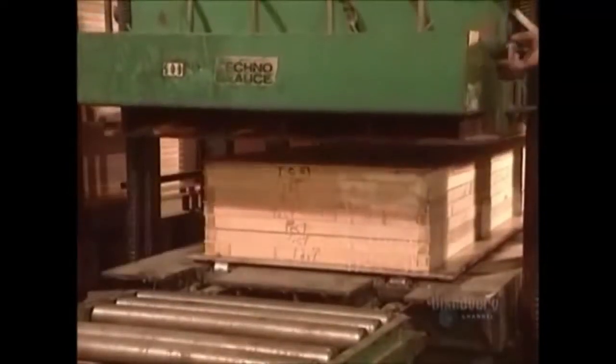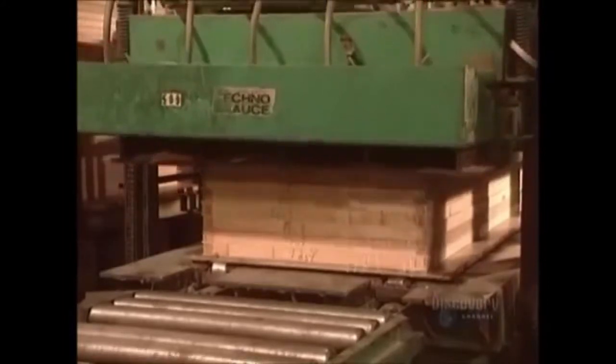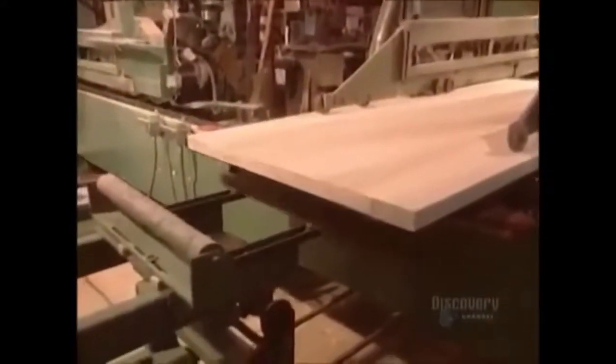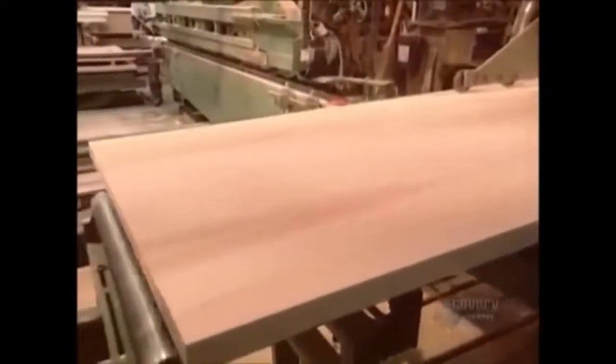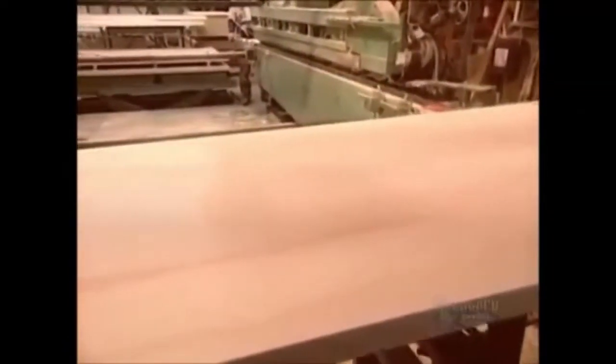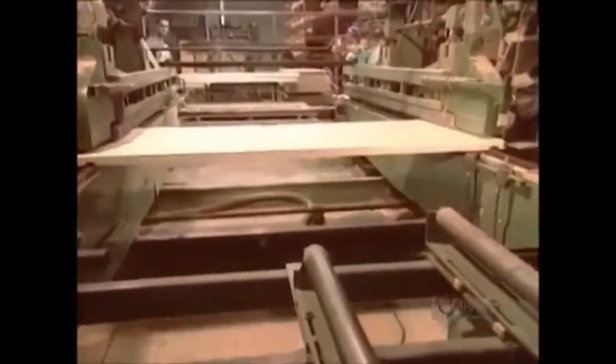Then they set them aside while the glue cures for another 8 hours. Next, they size the width and length to the final dimension, bevel the edges, and cut the exact height of the door. Then they inspect the door on both sides.